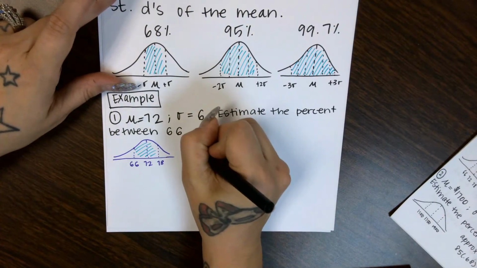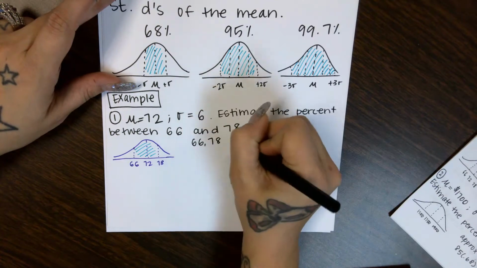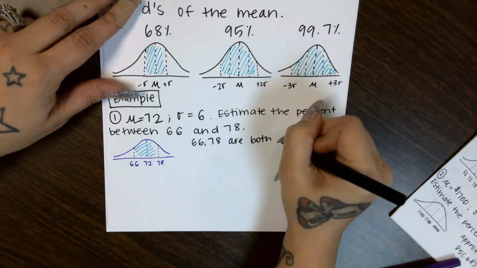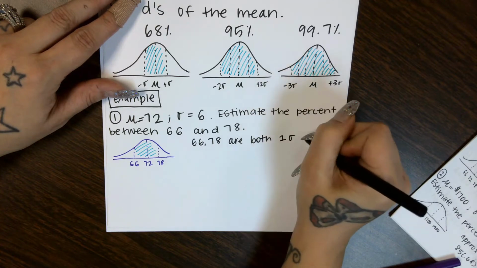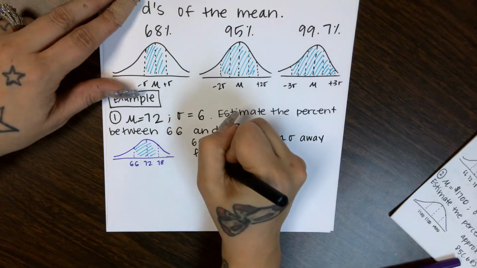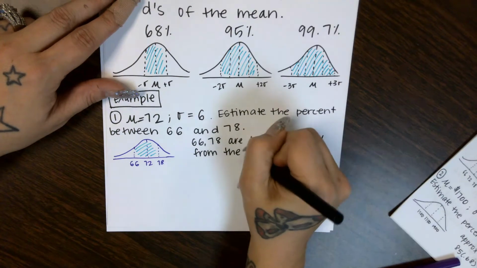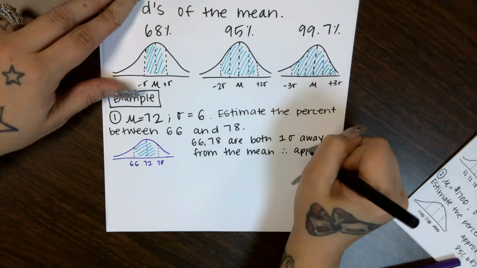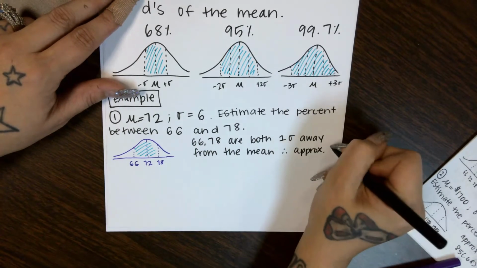66, comma, 78 are both 1 standard deviation away from the mean. Therefore, approximately 68. I ran out of room. Percent.